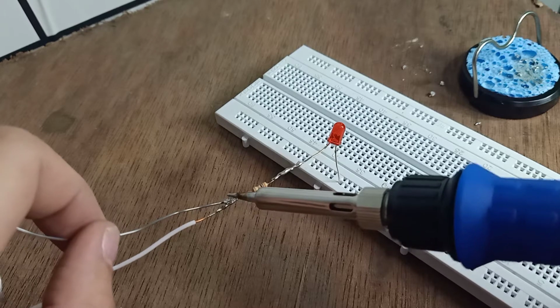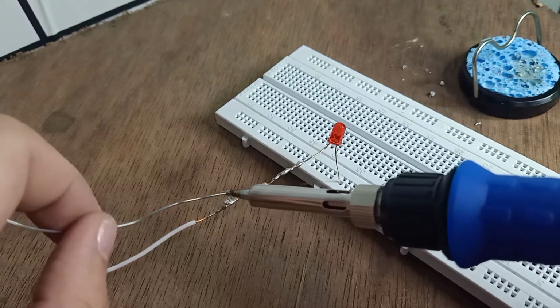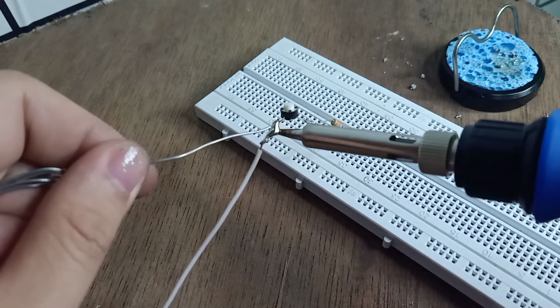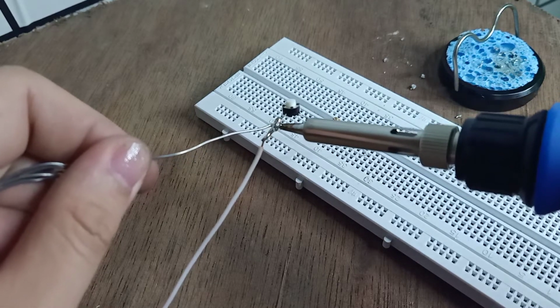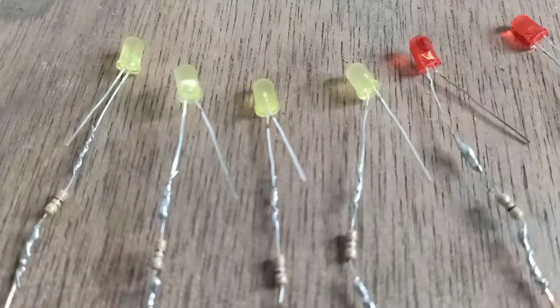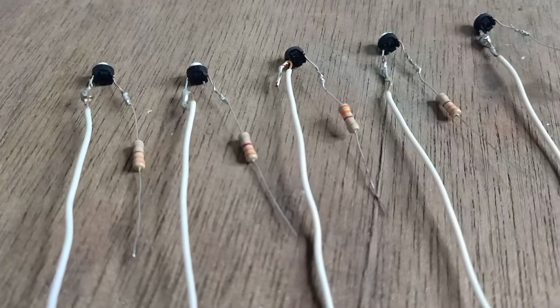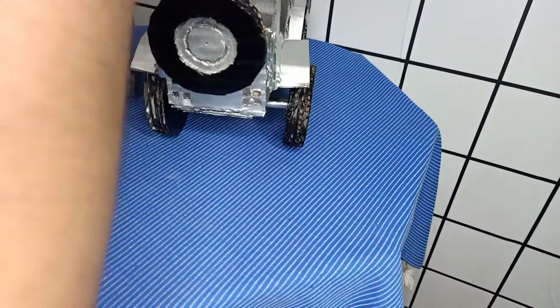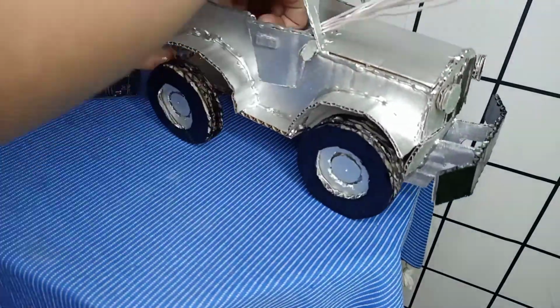For the installation, we need to solder the components. And also an easy way to connect them is to do splicing techniques and wrap them with electrical tape. So here are the soldered components. After some time dealing with connections, it's now ready to mount as car rear signal lights.